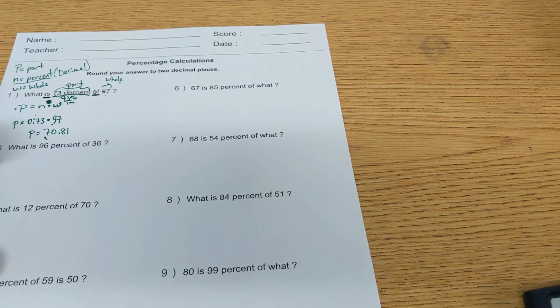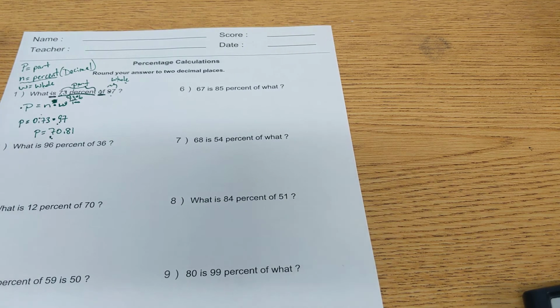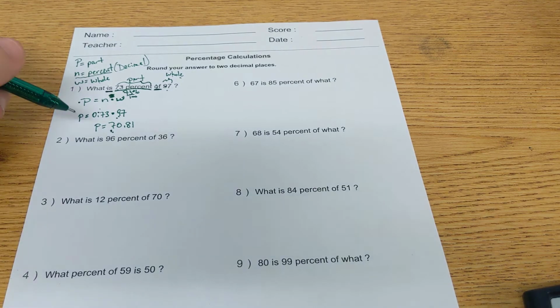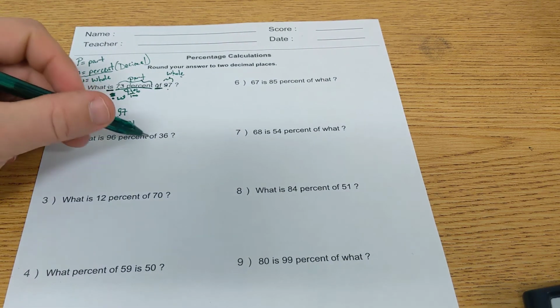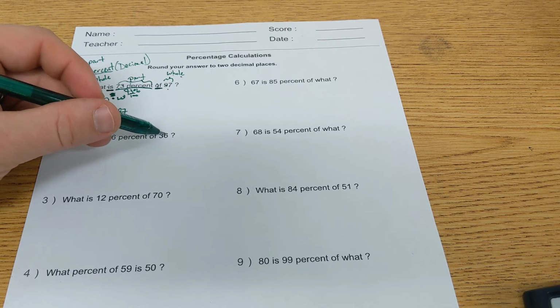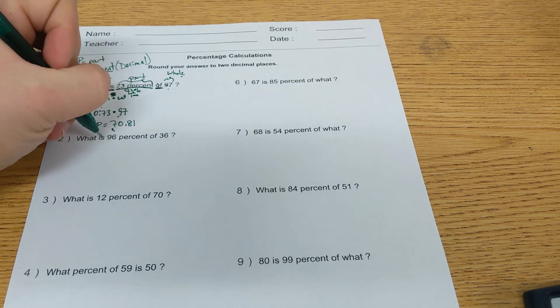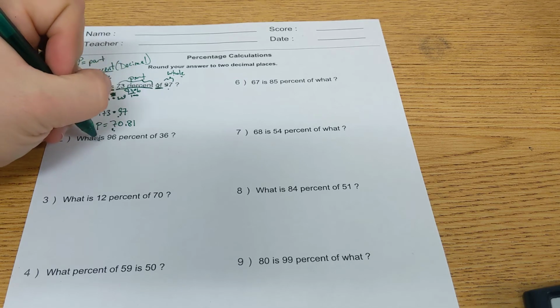All right, so let's look at this one. Let's get another one of these. What is 96% of 36? So we got is again.